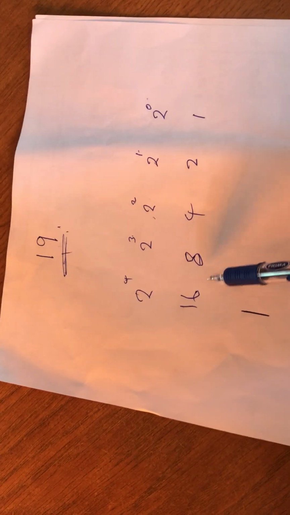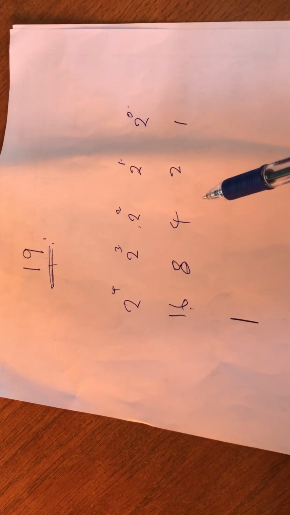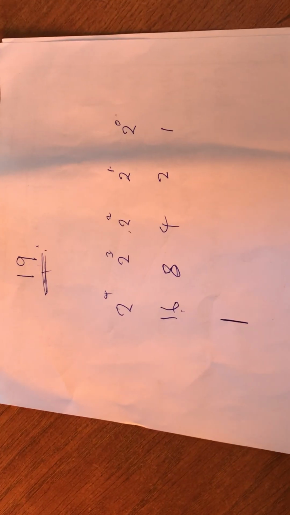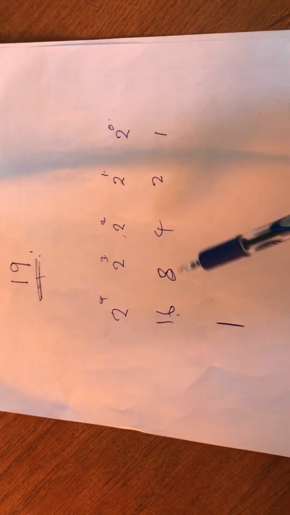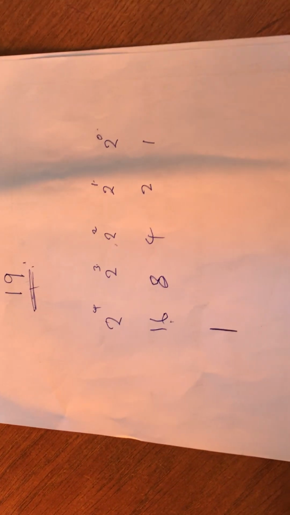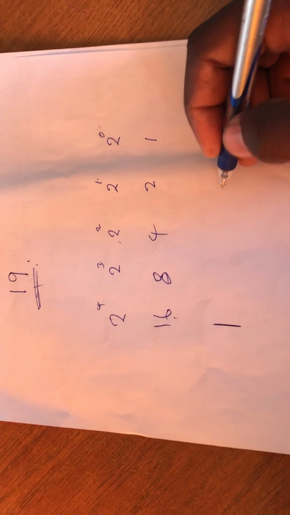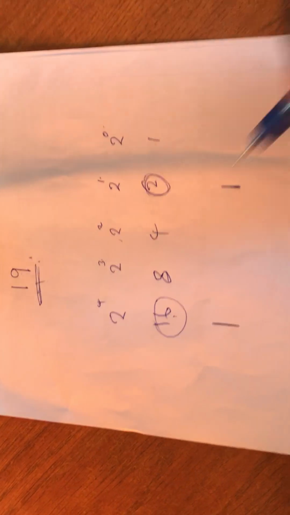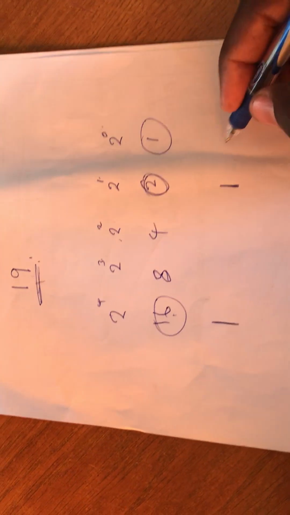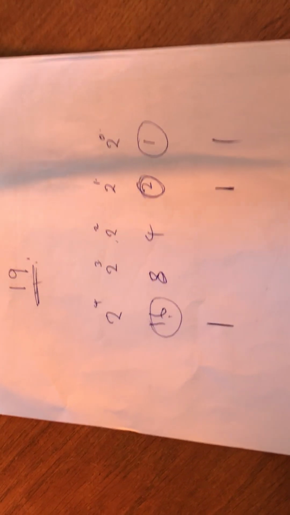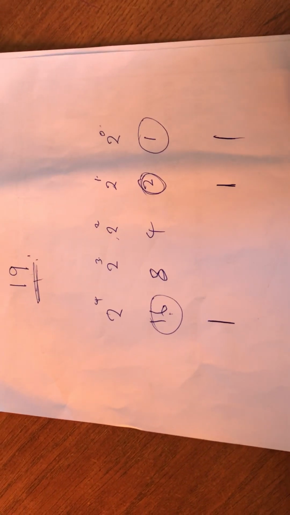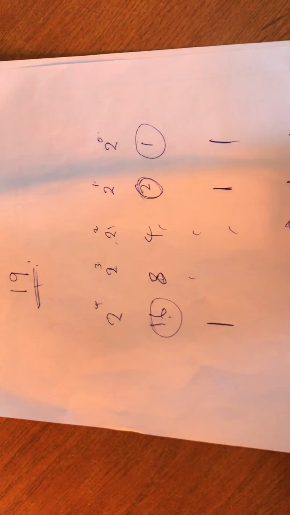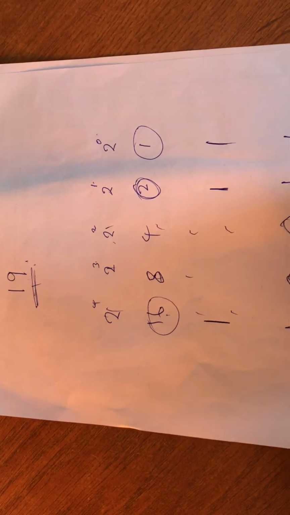Now which number can we add to 16 to make 19? The number that we need to add is 3. So how can we have 3? We can turn on the light for 2. We have 16 here. We can turn on the light for 2. We can also turn on the light for 1. So in other words, these are the figures. We have 1, 1, but the 4 is 0. The 8 is 0. This position is 1.